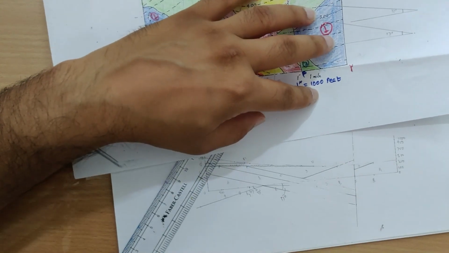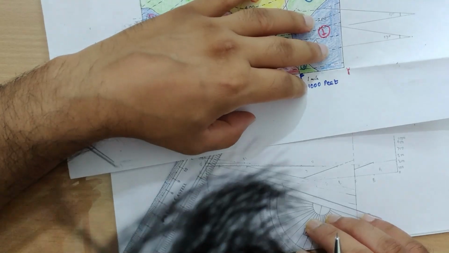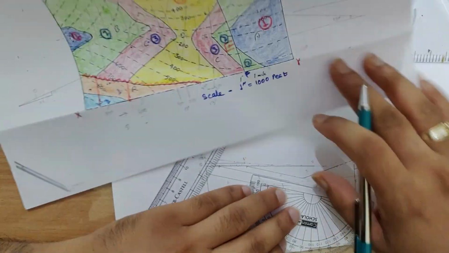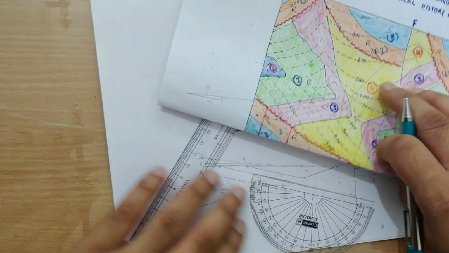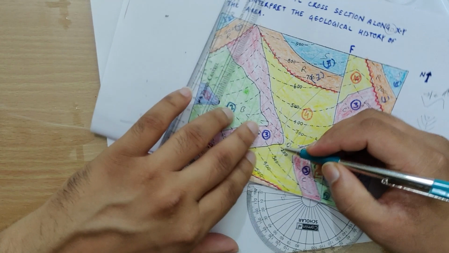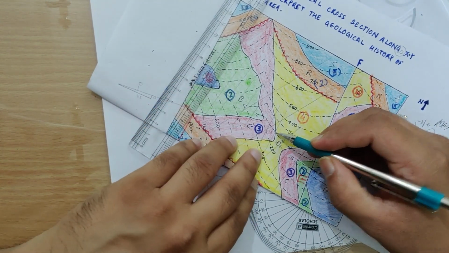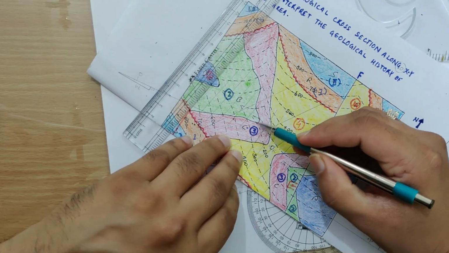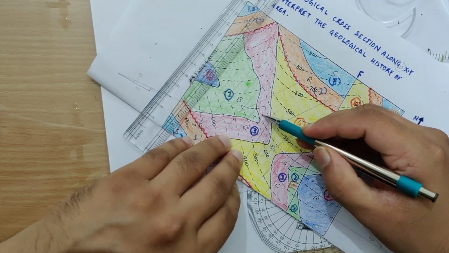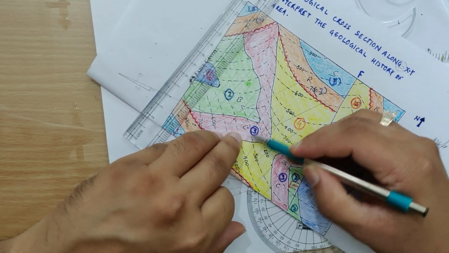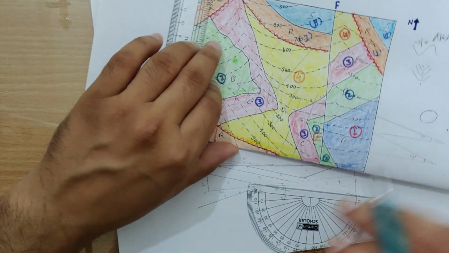Then bed C, we can determine the thickness of bed C. This is roughly. So let's determine the thickness first, then we will plot in that direction. So here is 200, here is 300, and the next plot will be of 400, and it is being plotted at 200. So the thickness of the bed C will be 200 feet.